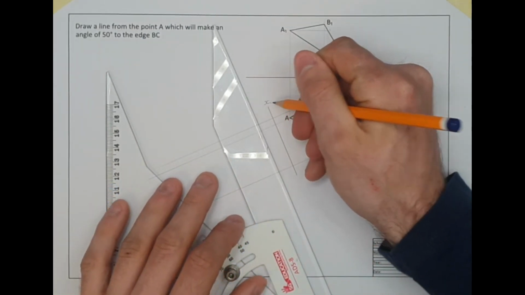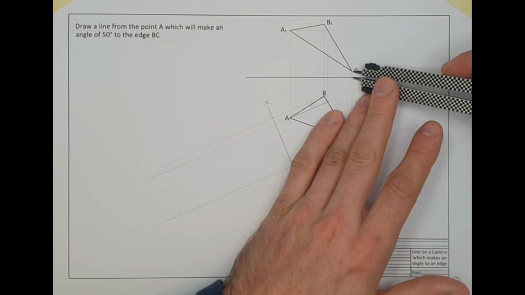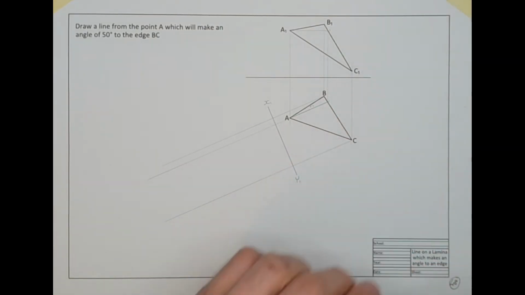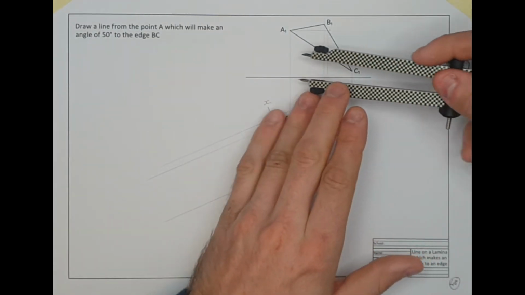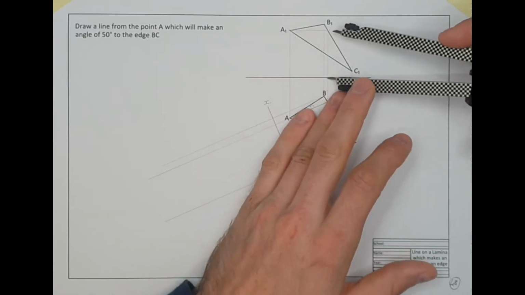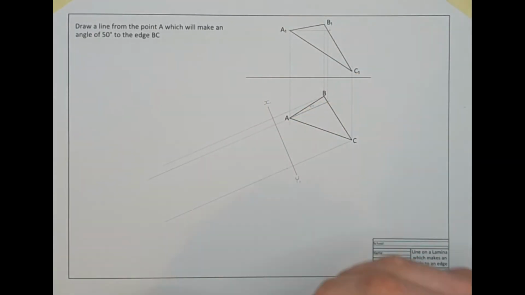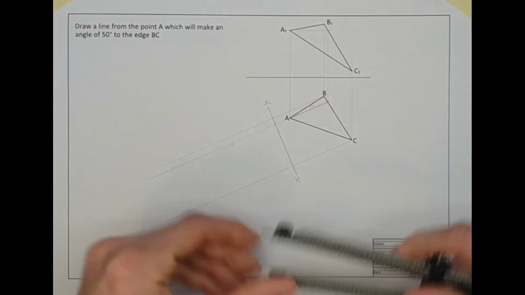There's my X1, Y1. Height to C. A and 1. If we look along a true length line, it becomes a point view. So there's A and 1.